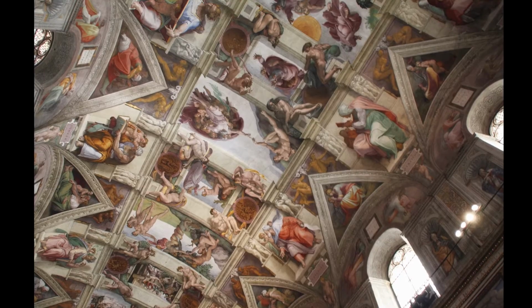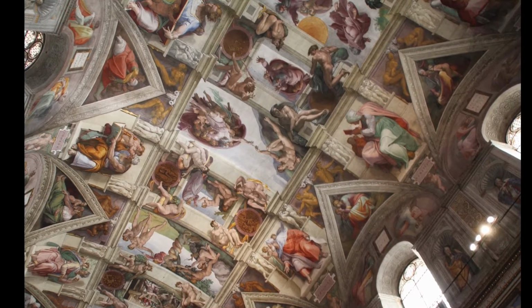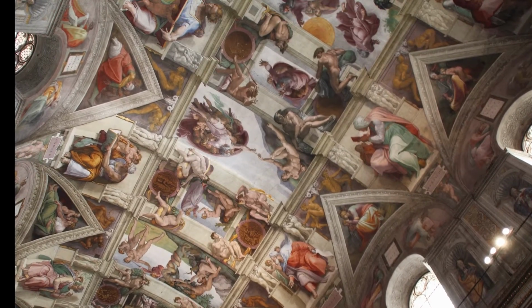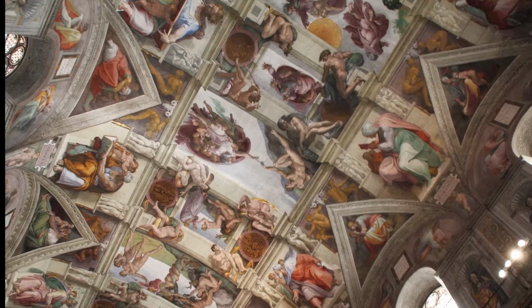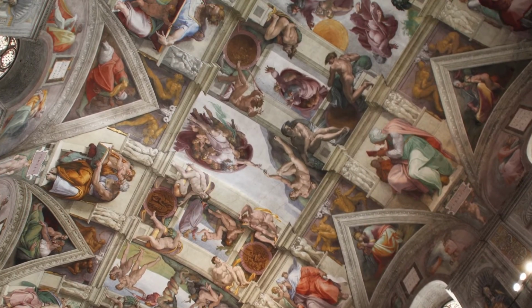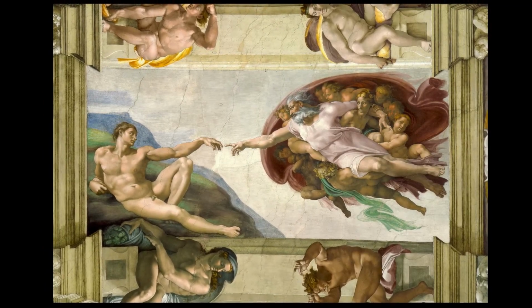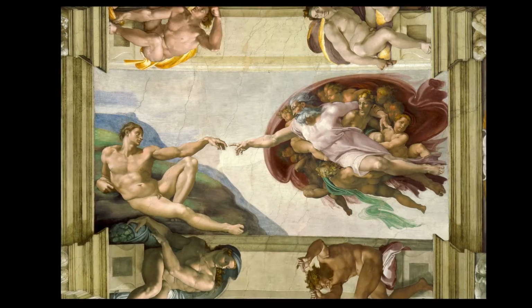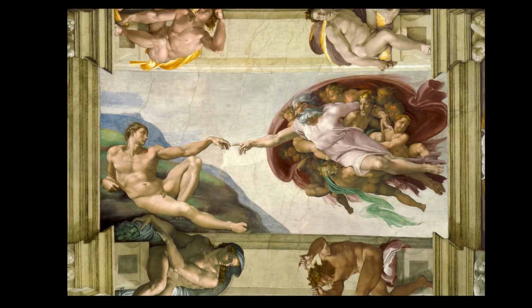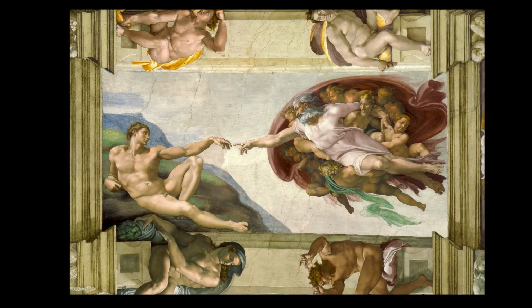Now, the story of how Michelangelo came to paint this chapel is an interesting one, because Michelangelo was not a painter at first. But first, let's look closer at the ceiling. The ceiling of the Sistine Chapel is covered with scenes from the Bible. This particular scene is from Genesis, and it shows the creation of Adam. Let's look more closely at this scene in particular.